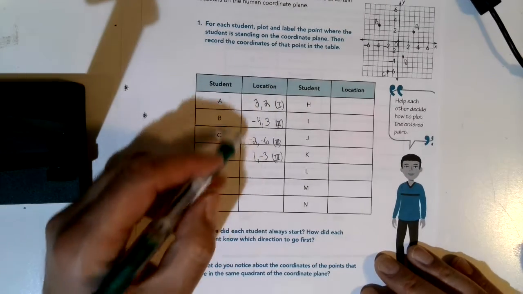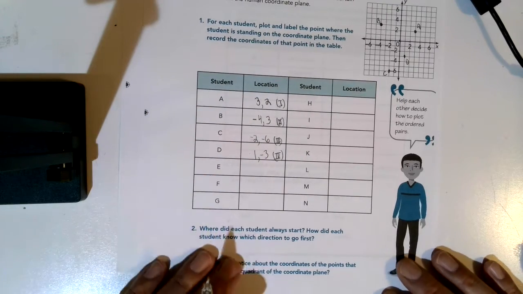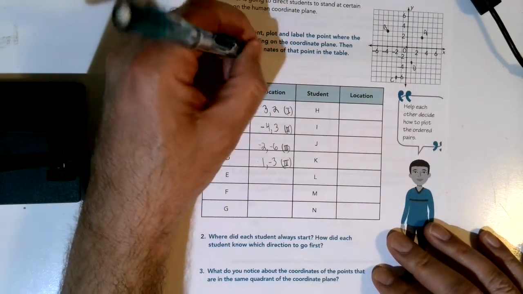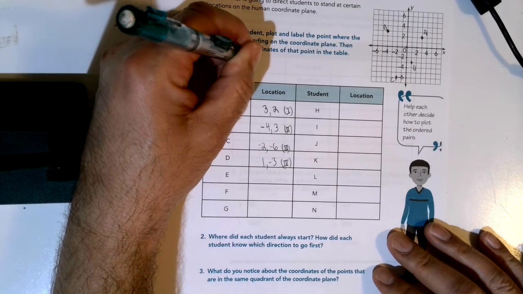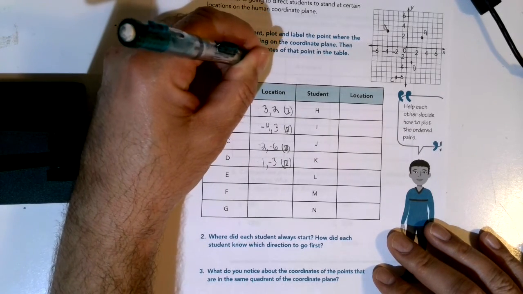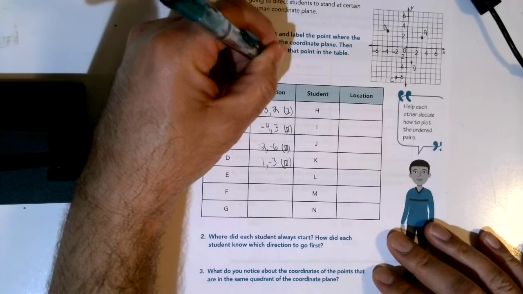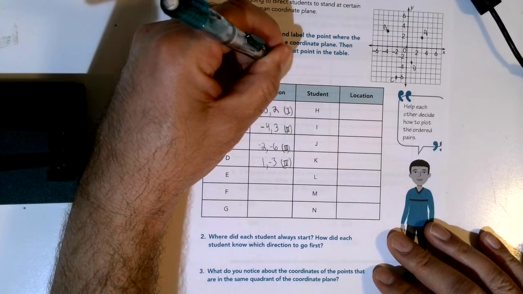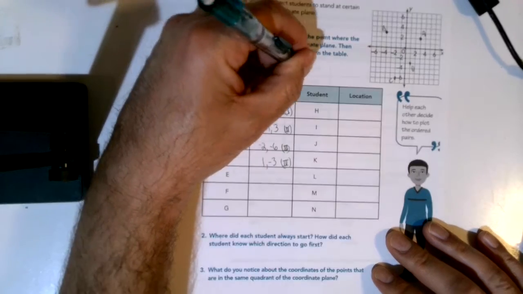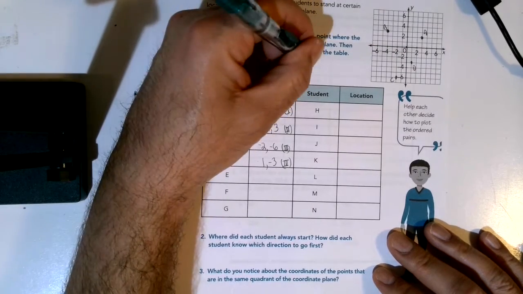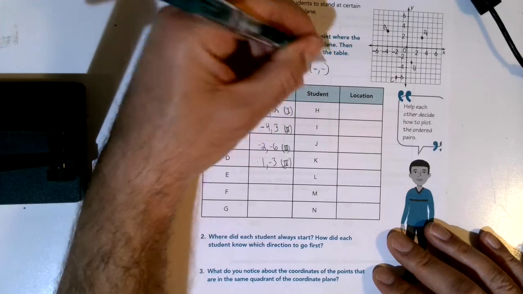So these will always kind of stay the same when we go through these different quadrants. Quadrant 1 will always have a positive and a positive. Quadrant 2 will always have a negative and a positive. Quadrant 3 will always have a negative and a negative.